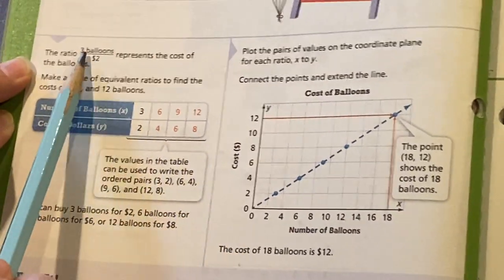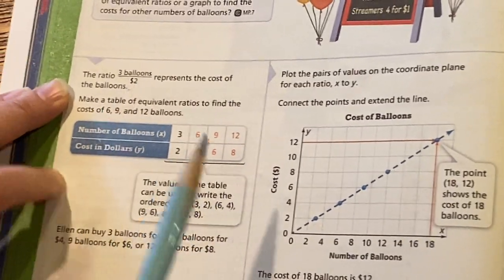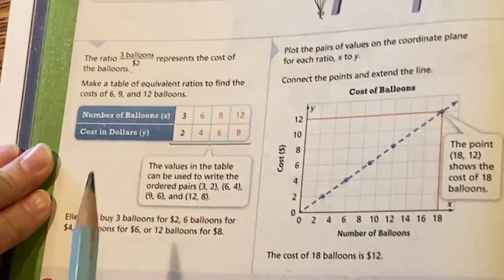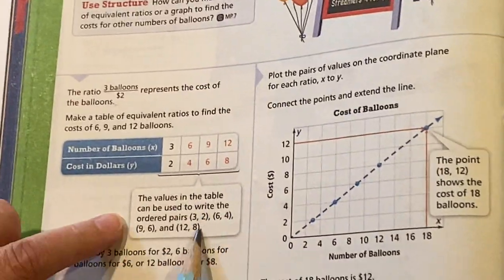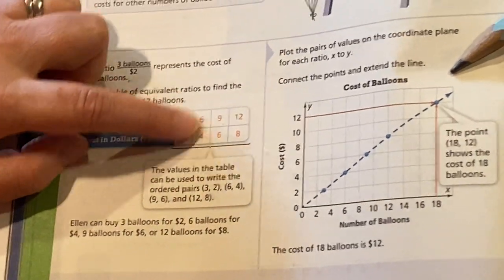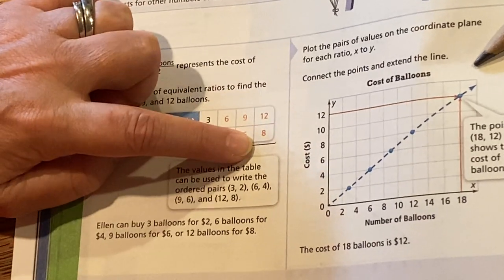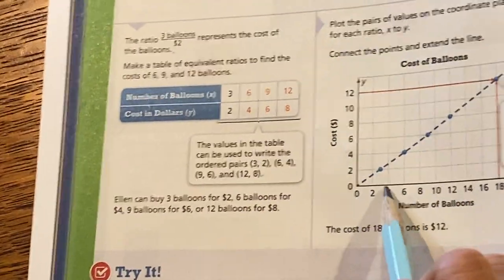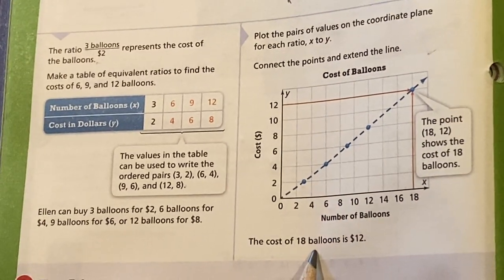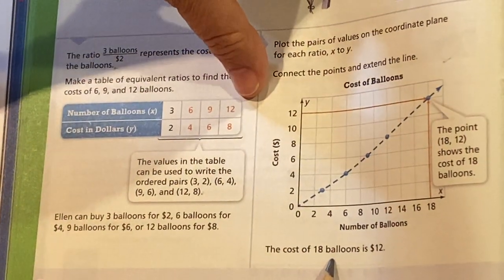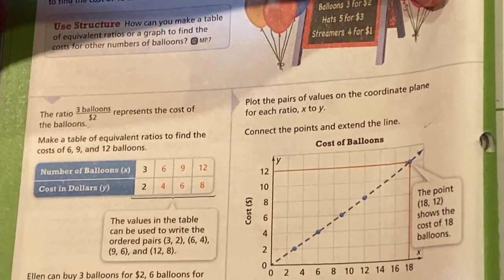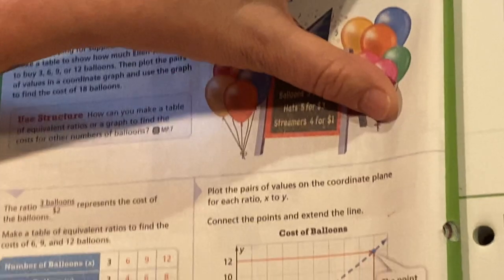The ratio is 3 balloons to $2. And if we extend that, we find the cost of 6, 9, and 12 balloons. And then here we've graphed those points. We graphed (3, 2), (6, 4), (9, 6), and (12, 8). You can see the graph here. Now, what about the cost of 18 balloons? That's not on our chart. We haven't done that yet. And this is saying you can actually use the graph to find the answer.